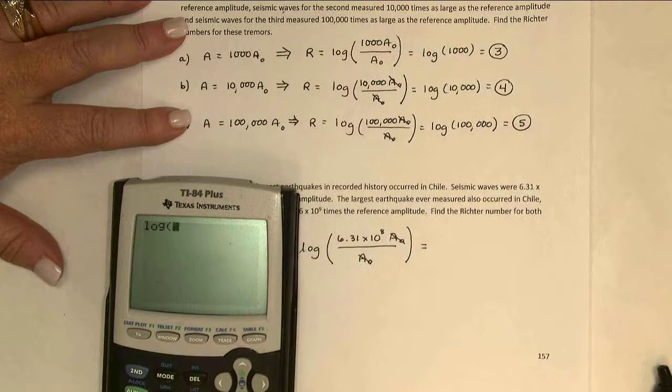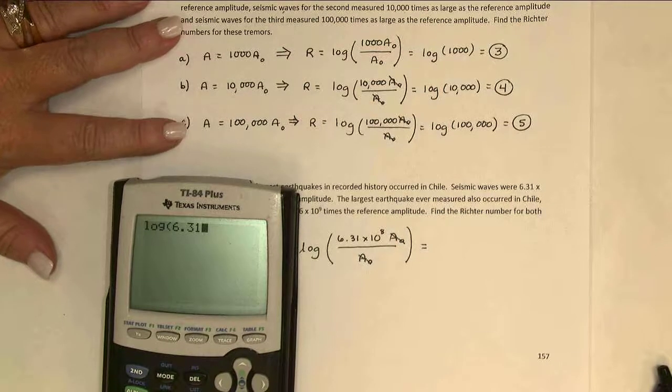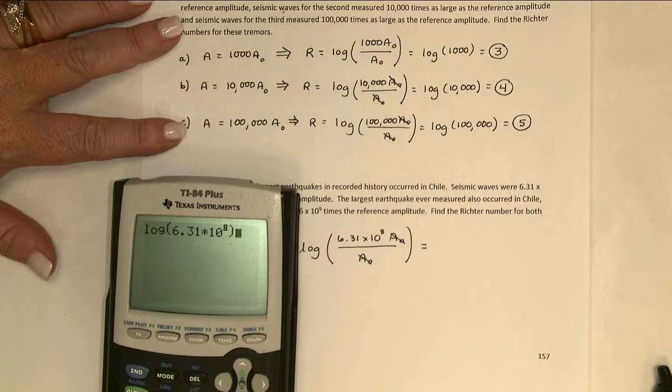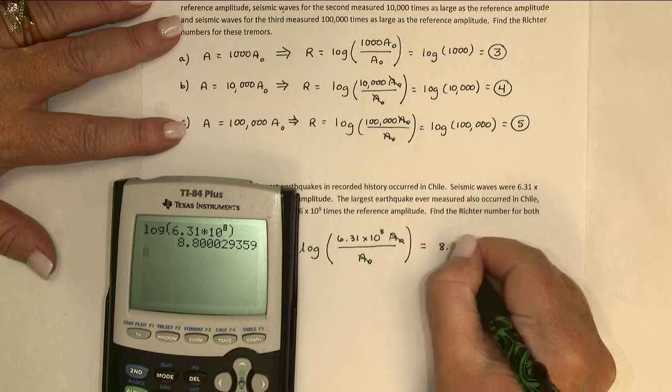This is a common log, base 10, of 6.31. And there are a couple of ways that you can actually put that times 10 to the 8th in your calculator. You can write it right out, 6.31 times 10 to the 8th, giving us just about 8.8 in fact.